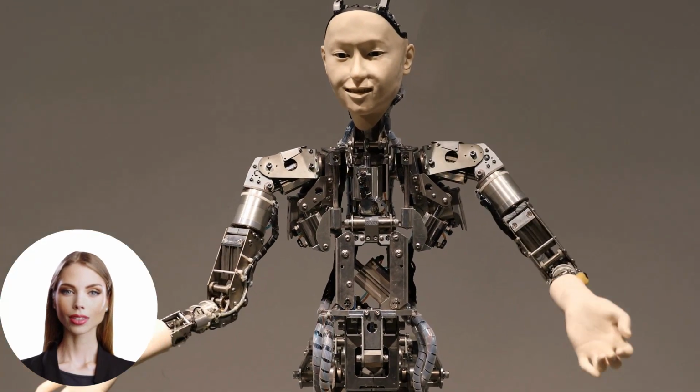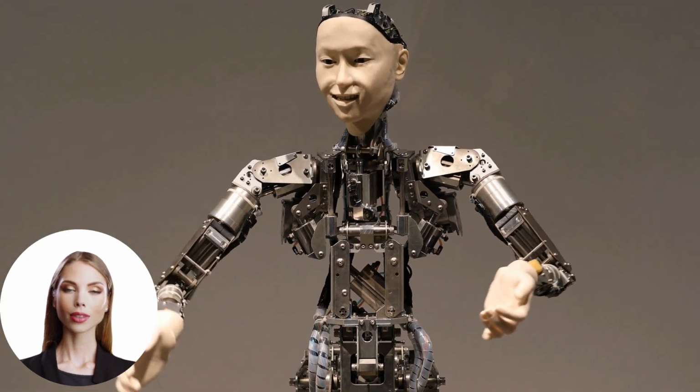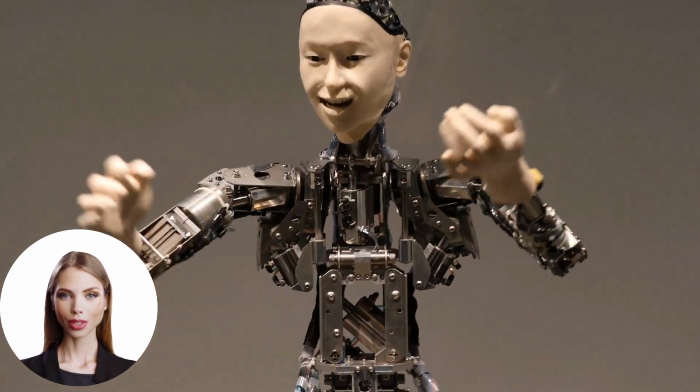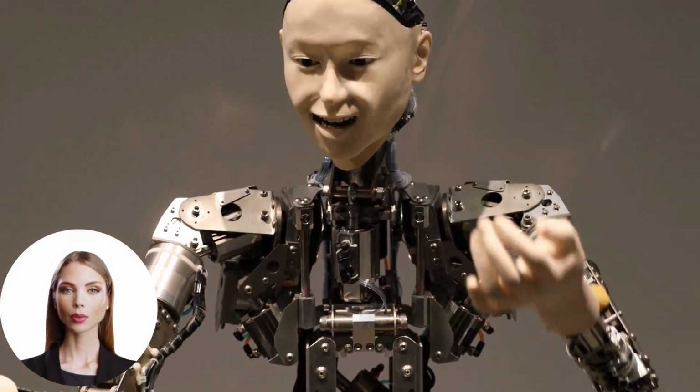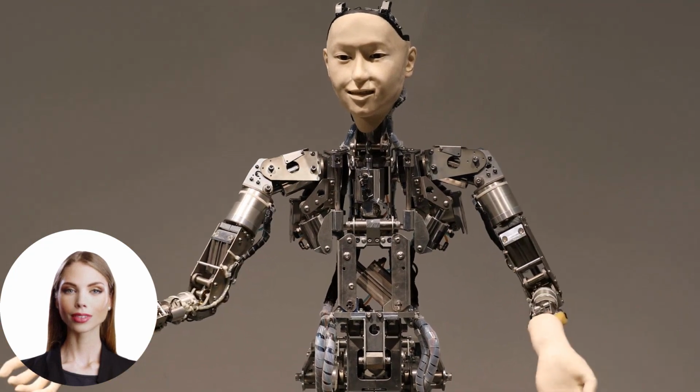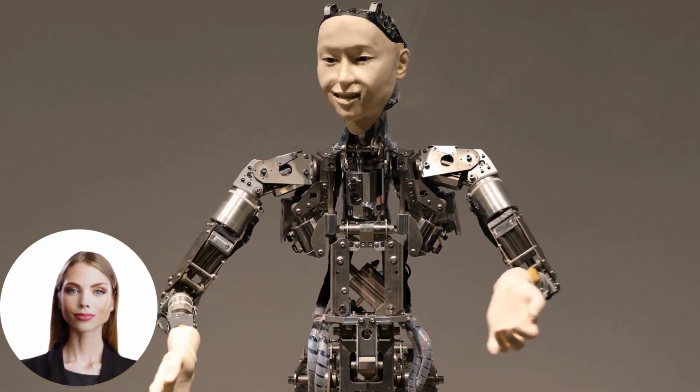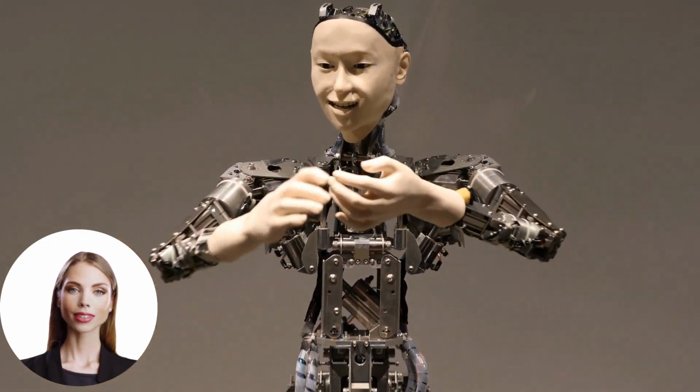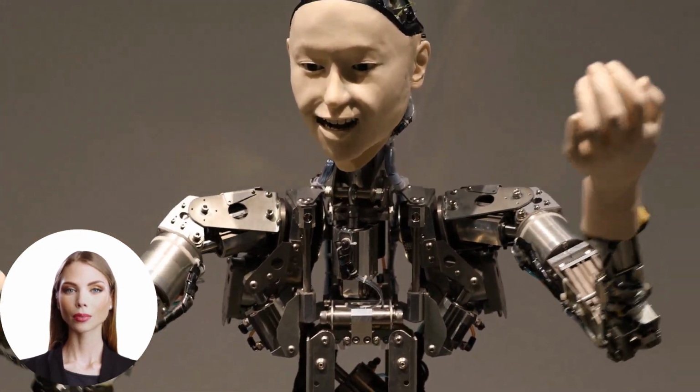To understand robotics, let's take a look at the key components that make up a robot. First, we have sensors, which act as the robot's senses, enabling it to perceive and interact with its environment. Sensors can detect things like distance, light, temperature, and even human presence.